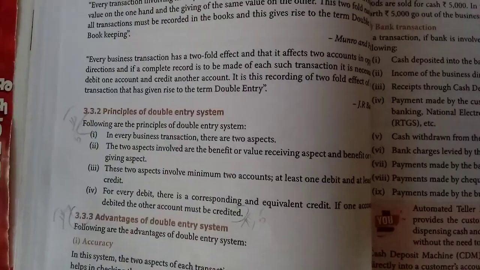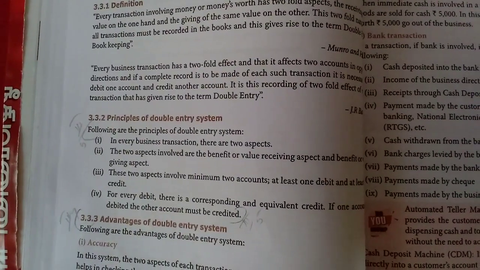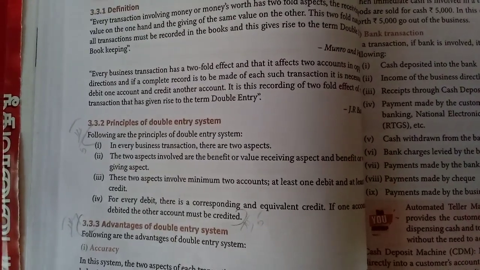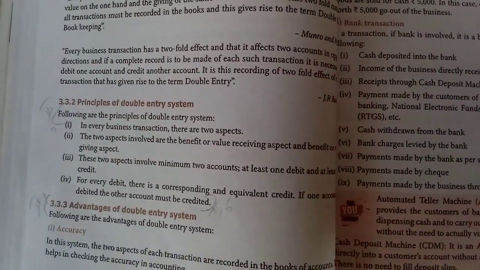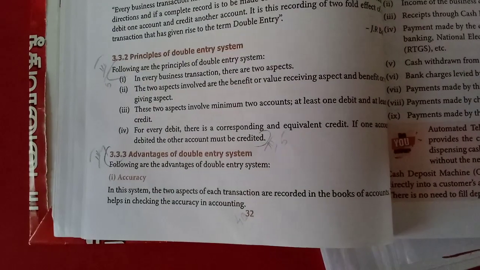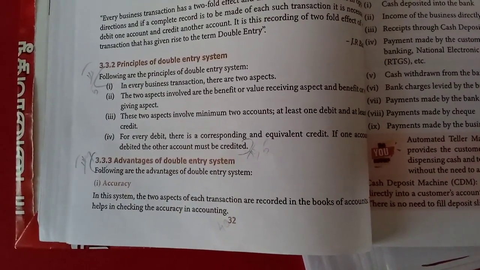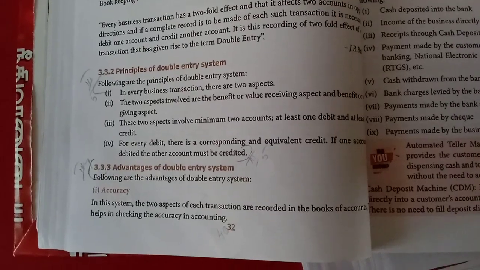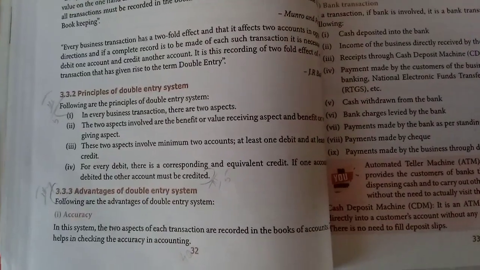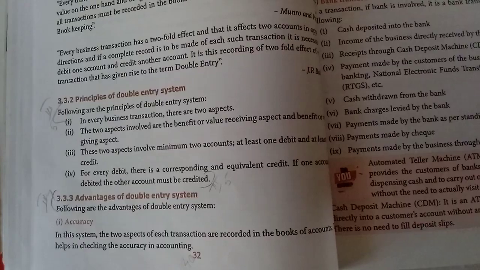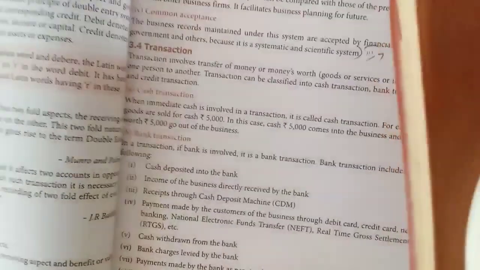Now the principles: the principle is the 5th question, 3 marks. Only 4 points are available; you learn them. Then the advantages, the 7th question, 3 marks. Sometimes the 3 marks will be 5 marks, so you have to learn that also. Here 1 point is available, then the other points are on the other page.